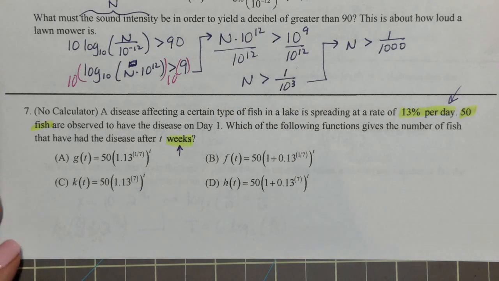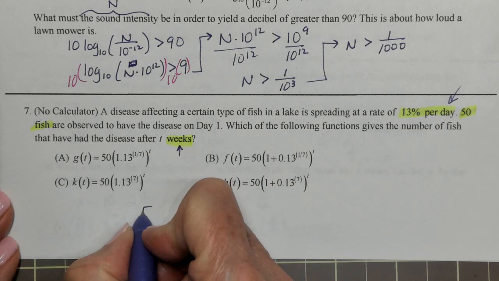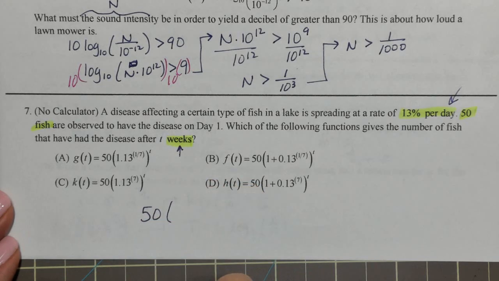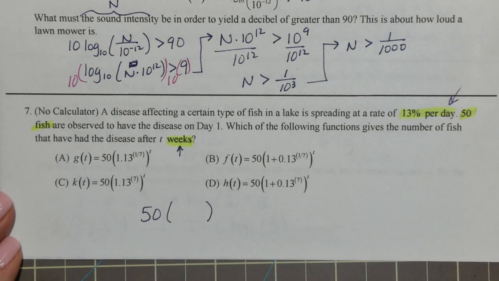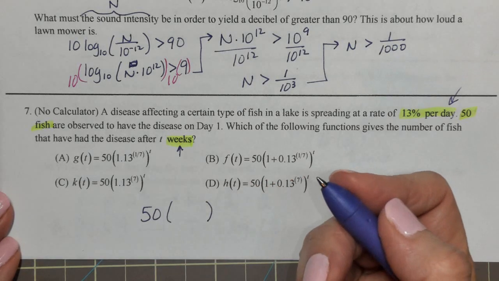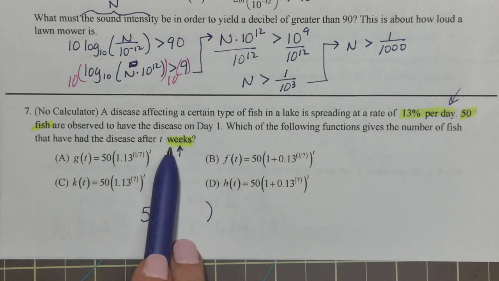Okay, so my thought process is this function is going to be my initial amount, 50, times some base to some power, right? So in my mind, I'm not going to bother with the weeks quite yet.